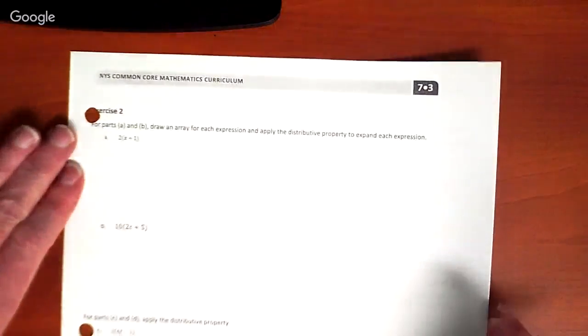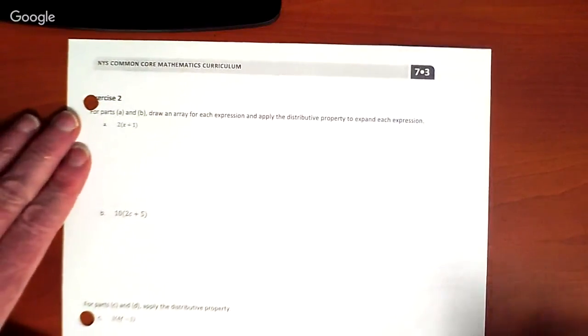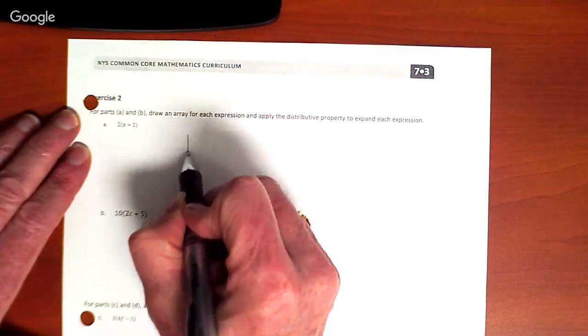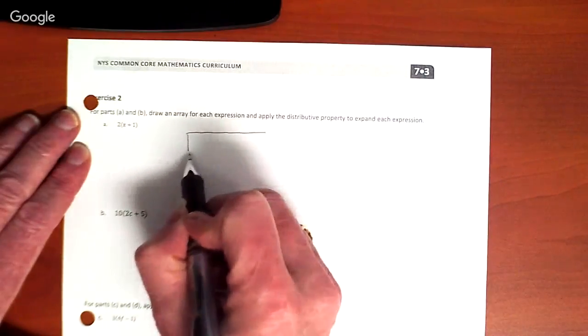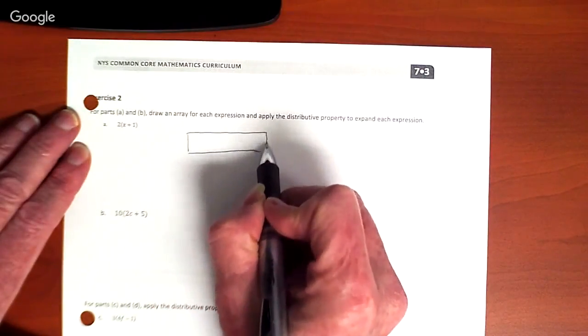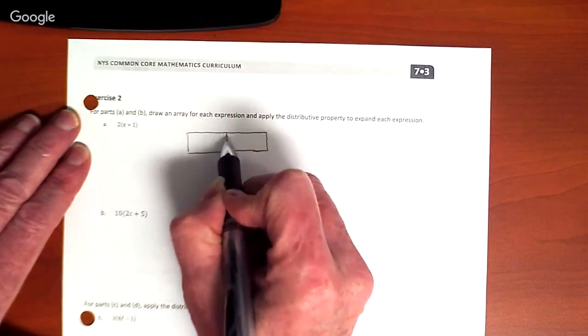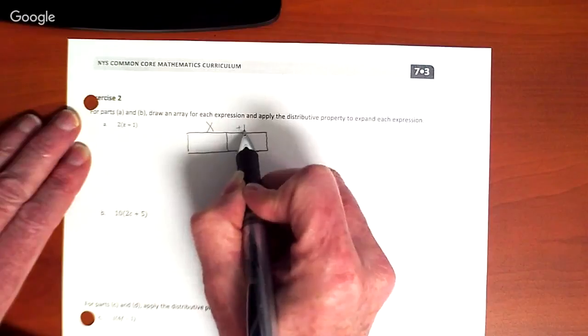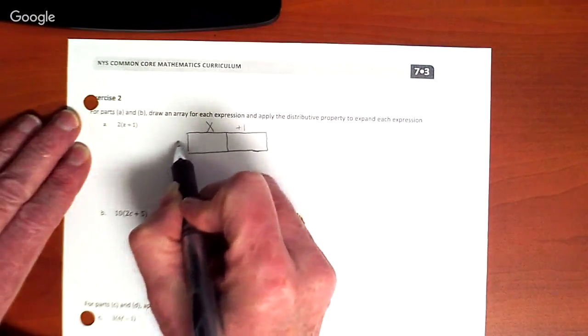So that would be our answer. Next, we have, for parts A and B, draw an array for each expression and apply the distributive property. Well, to draw an array here, we have x and a positive 1, or plus 1, and we have 2.